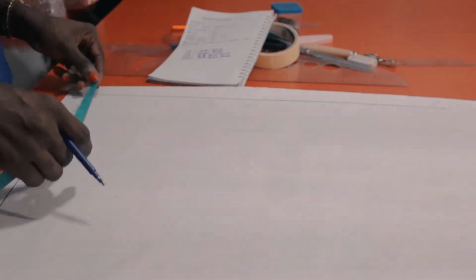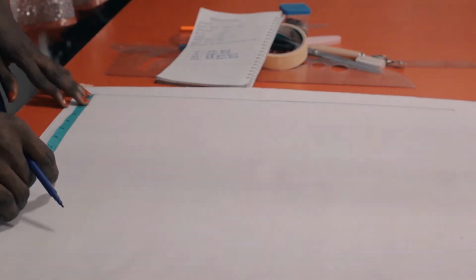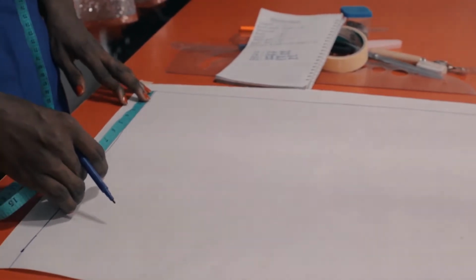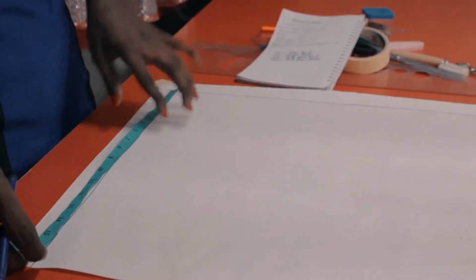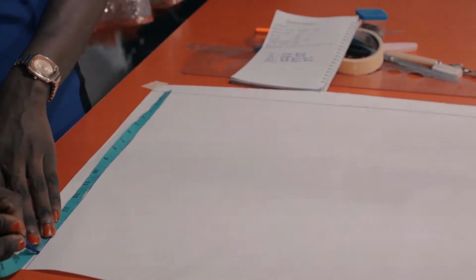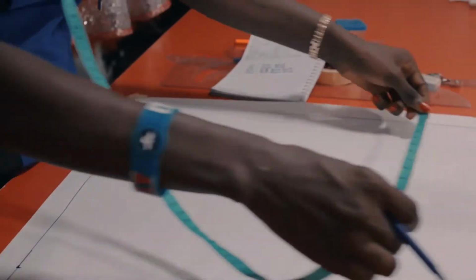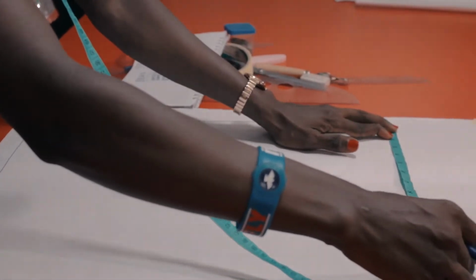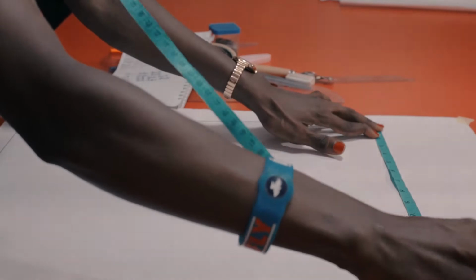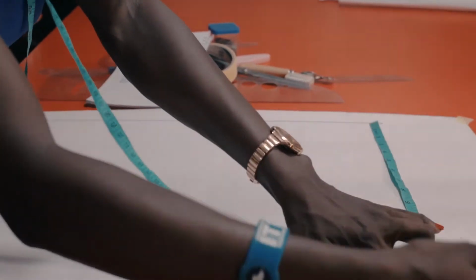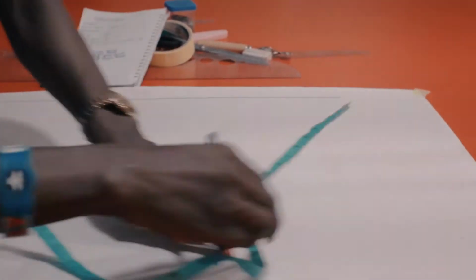So now I'm going to be taking our length, which is 16 inches. From here, I'm going to take 16 inches and I'll mark. Then I'll come to this side as well and take the same 16 inches and also mark.